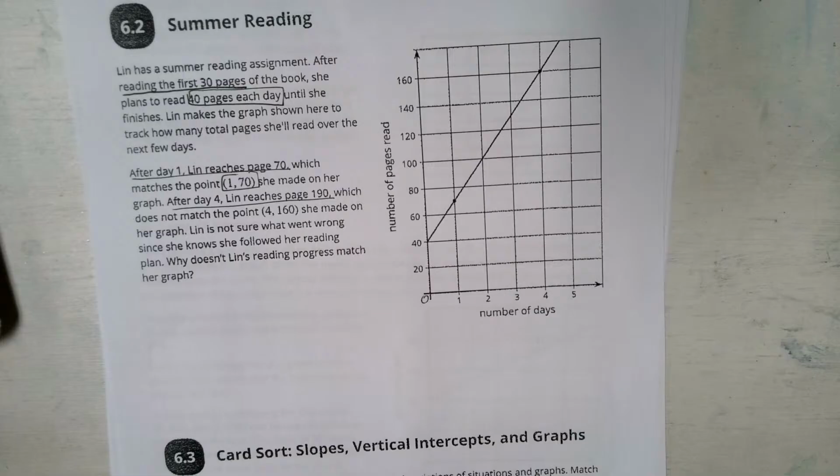Okay. Lynn has a summer reading assignment. After reading the first 30 pages of the book, she plans to read 40 pages each day until she finishes. Lynn makes the graph shown here to track how many total pages she'll read over the next few days. After day 1, Lynn reaches page 70, which matches the point 1, 70 she made on her graph. After day 4, Lynn reaches page 190, which does not match the point for 4, 160 she made on her graph. Lynn is not sure what went wrong since she knows she followed her reading plan. Why doesn't Lynn's reading progress match her graph?